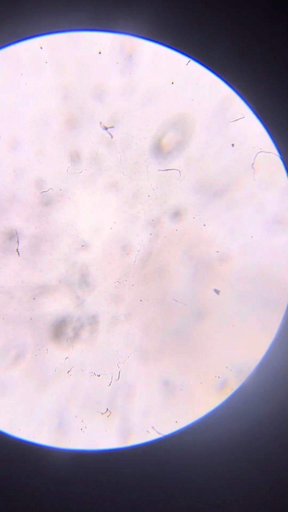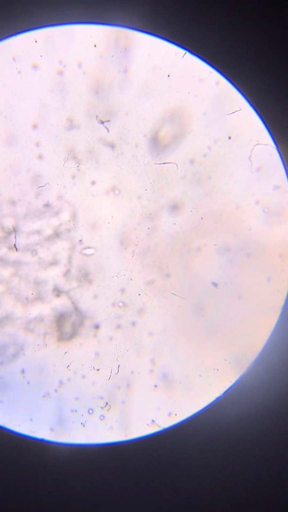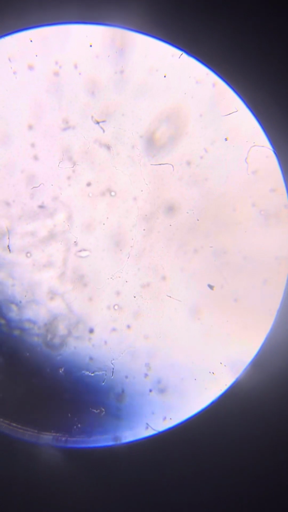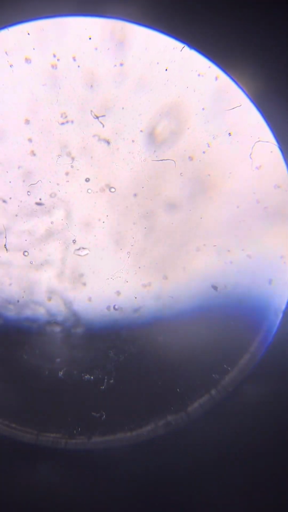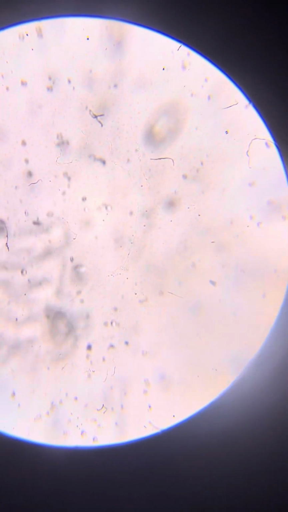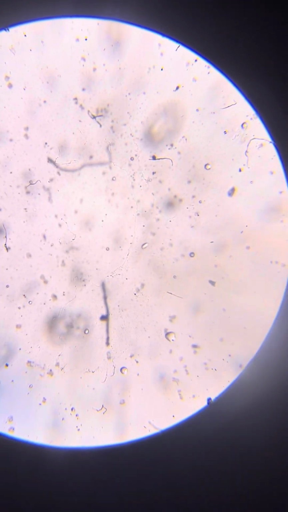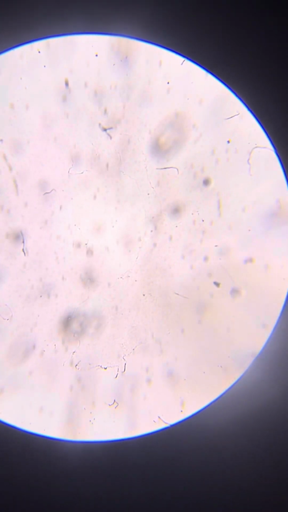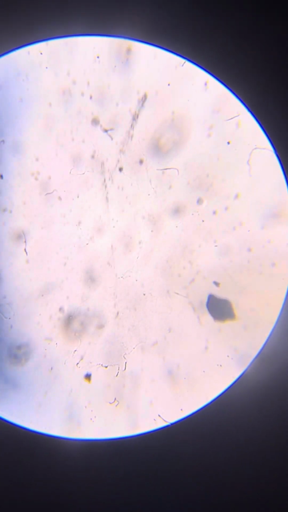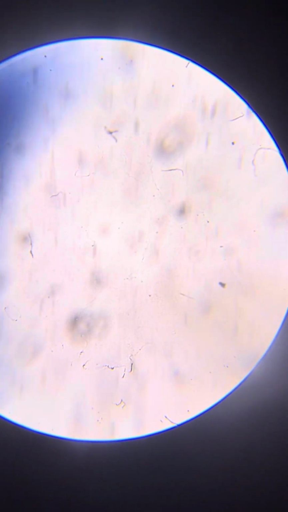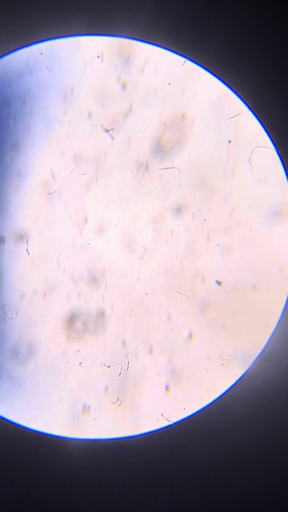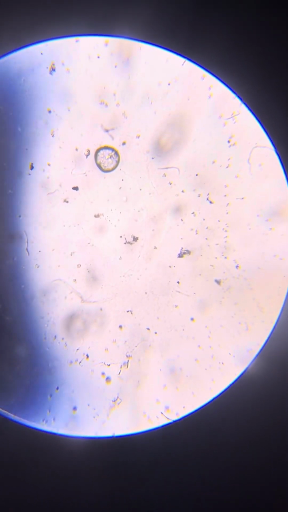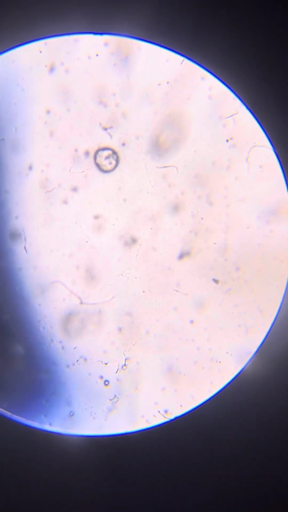So again, this is the reference slide. It shouldn't be extremely interesting. It's just to see what was before in the solution, before the electrolysis. Not much.